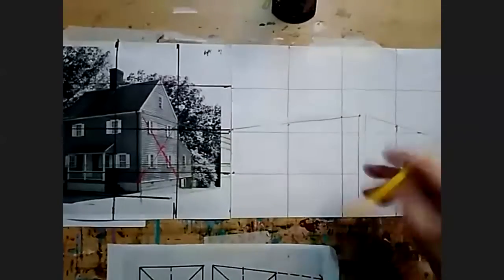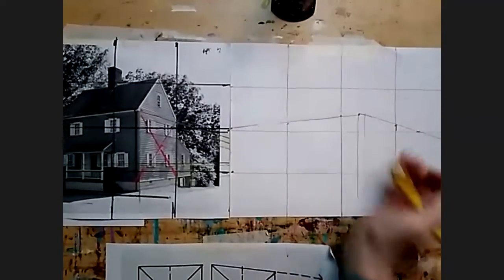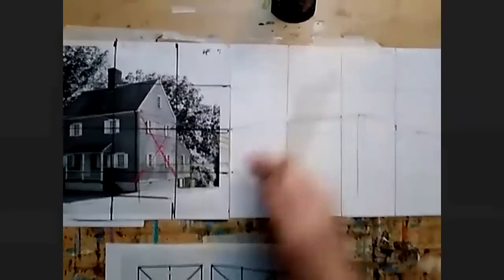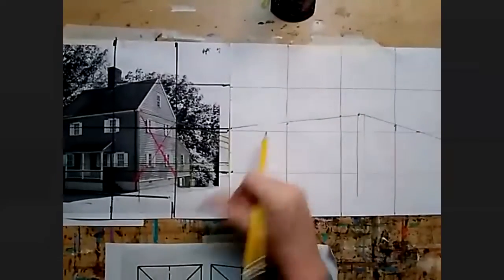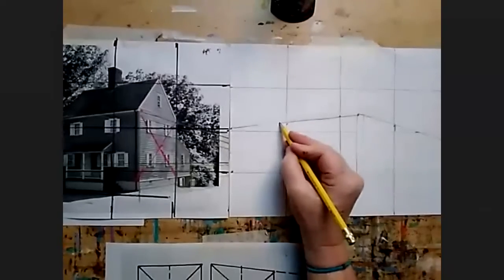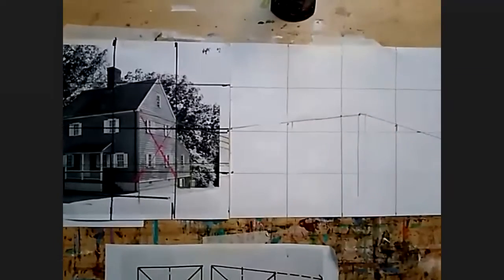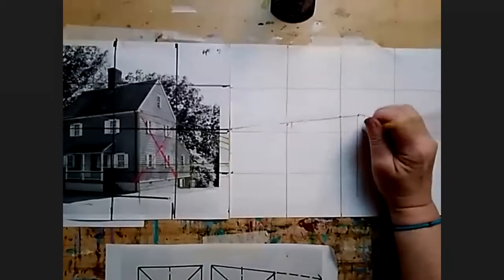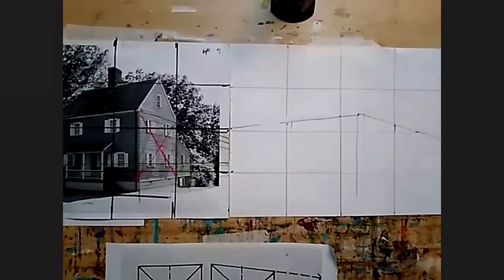What's also nice about this theory is that it's easier to correct if I don't get it right. Yeah, that's right.